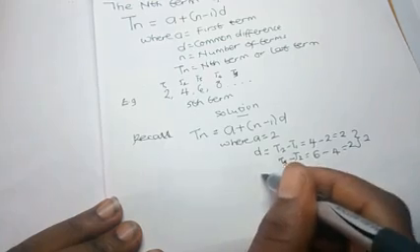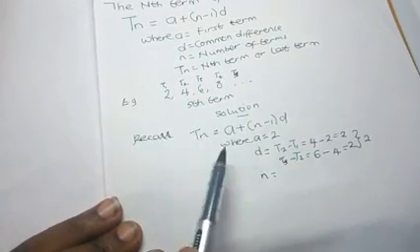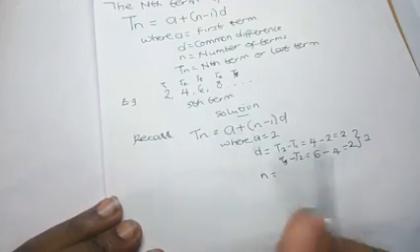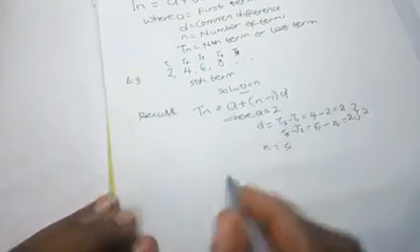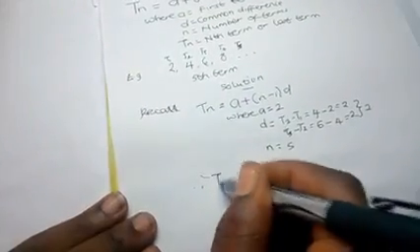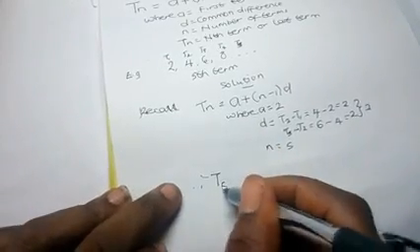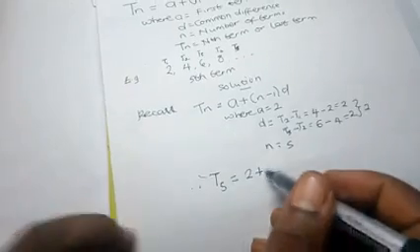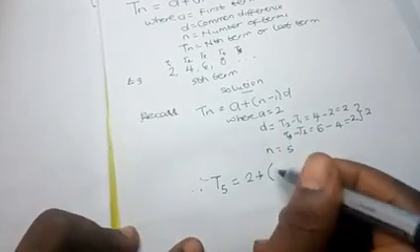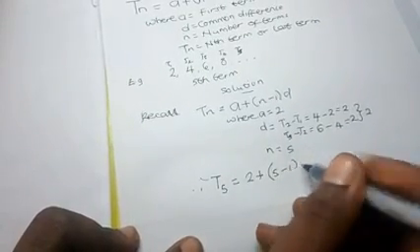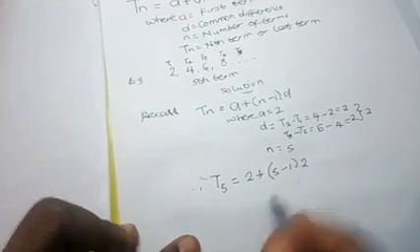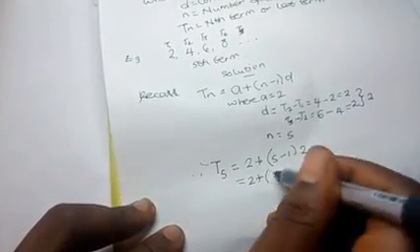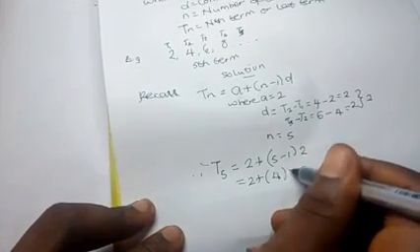So what will be our n? We said n is the number of the term. The number of the term, which is n, is the term you're asked to find. They say fifth, and fifth is 5. Now we substitute. T5 equals a, which is 2, plus n, which is in brackets 5 minus 1, and our d is 2. So we have 2 plus (5 minus 1), which gives us 4, bracket closes, times 2.